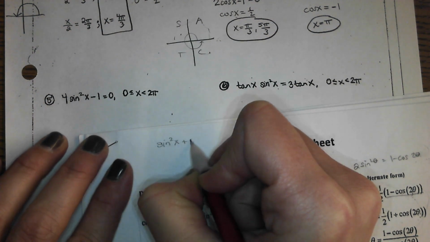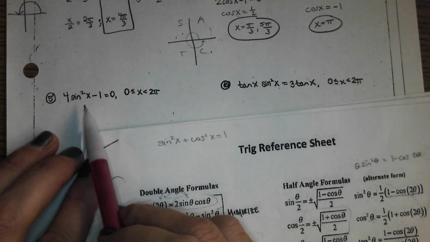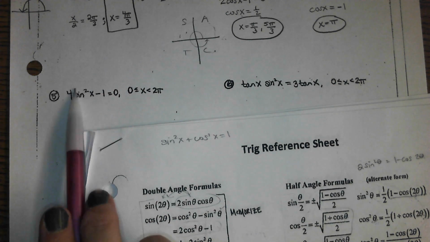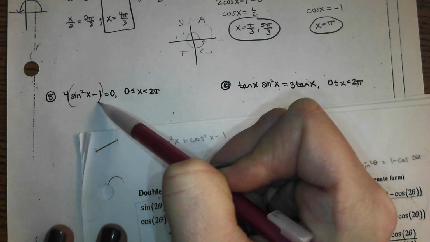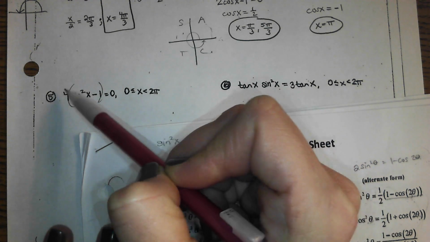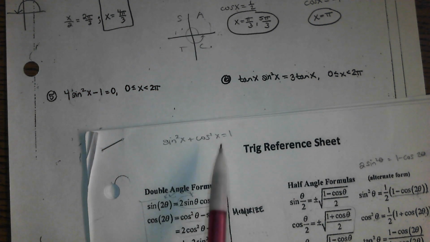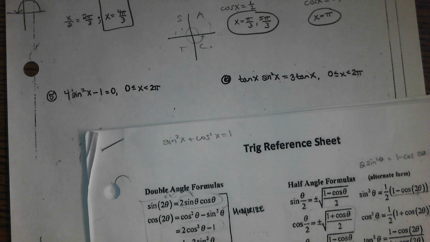Sine squared x plus cosine squared x equals 1. But this isn't a sine squared x minus 1. It's 4 sine squared. You can't break that. If this was in parentheses, fine, because then it would be 4 times the whole thing. With the 4 just on the sine, it's not intended to be multiplied by the whole thing. Not only that, but just be careful. Sine squared x minus 1 would actually equal a negative cosine squared too, if anything. But because that 4 is there, you can't do that.